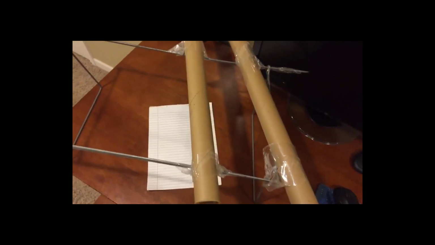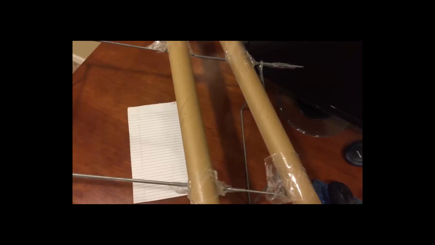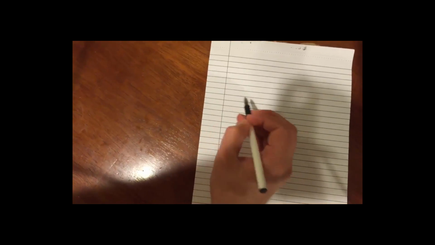One other thing I'd like to point out is that you'll notice the poster boards are at an angle. I did that purposefully to allow better clearance for the camera on the iPad, but also so that when I sit down and write, I don't just write straight across. Sorry, I can't really write straight across like this.